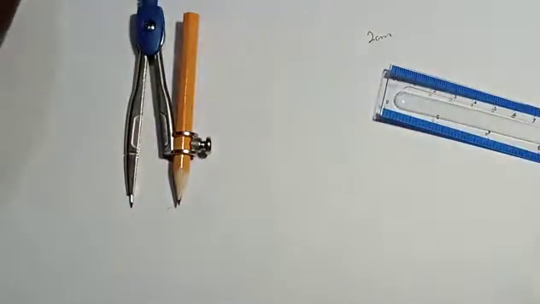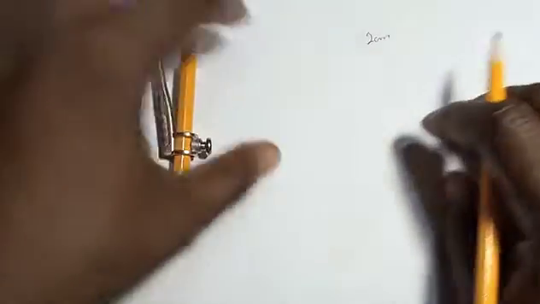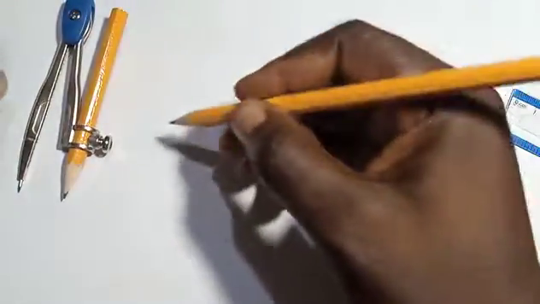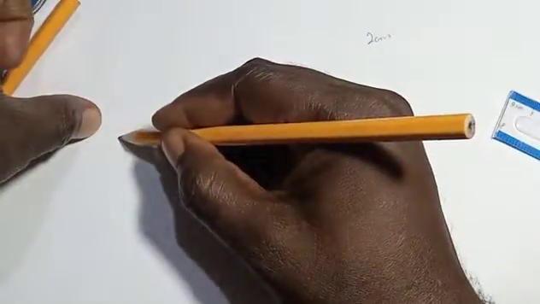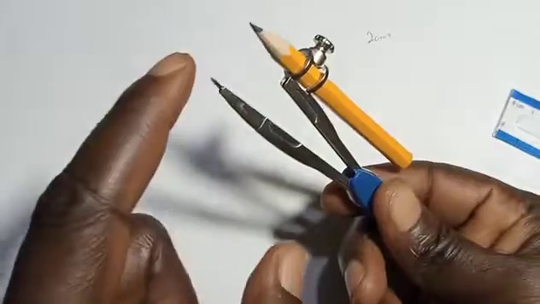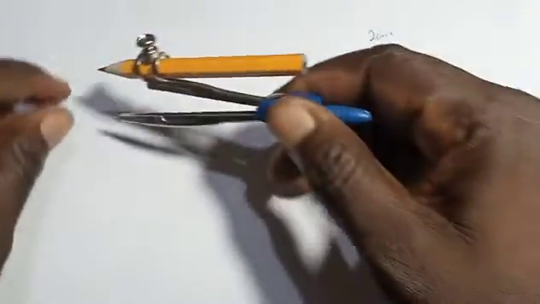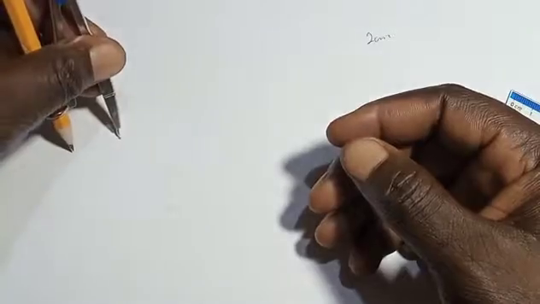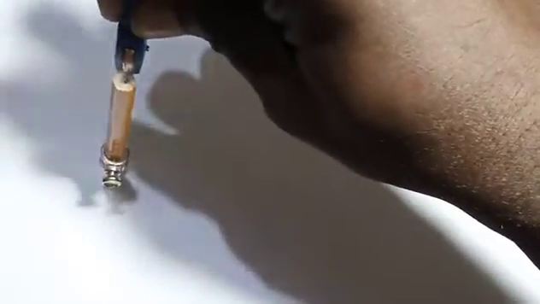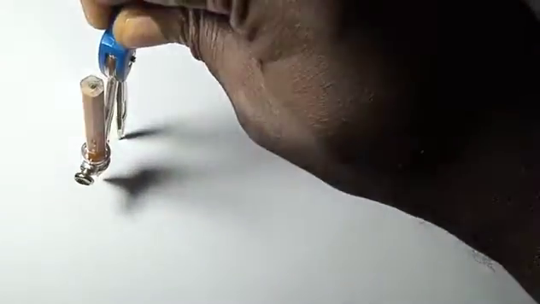So we'll go back. After that, the next stage is to locate the center of the circle you want to construct. Let's say this is my center, the center of my circle. What I will do now is place the tip of this compass at my center, like this. Then I will hold the end of it this way, as you can see.